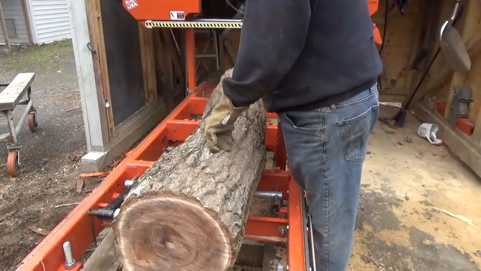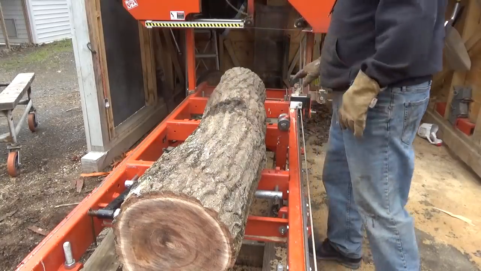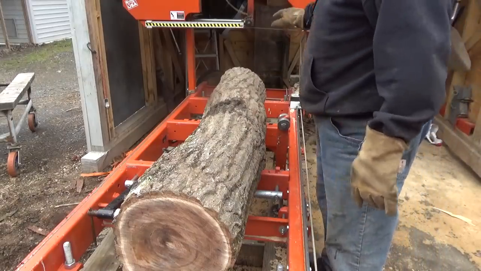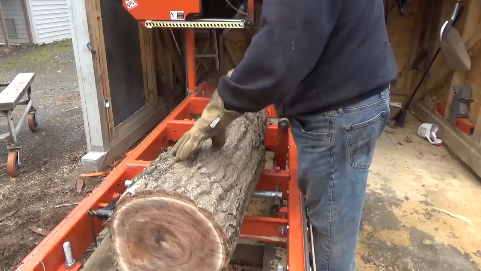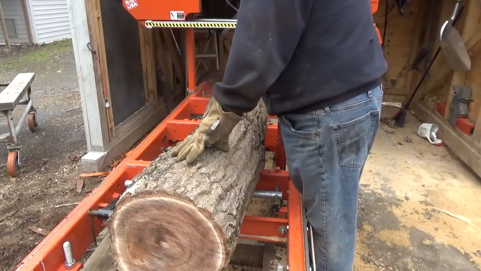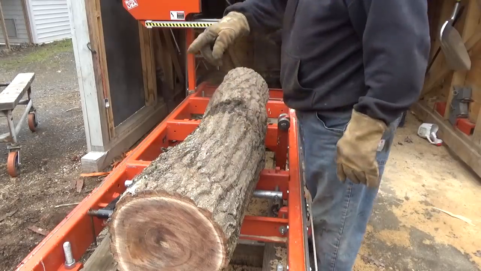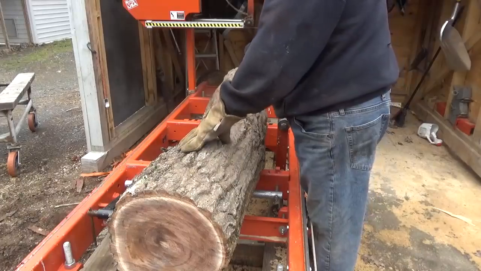So let's see. If I cut this right through the middle, or if I slab it, you know, like say 1-inch board starting at the top, and I cut this the way it's laying right now, there's some chance that those boards are going to have a bend in them, because the log has a bend in it.